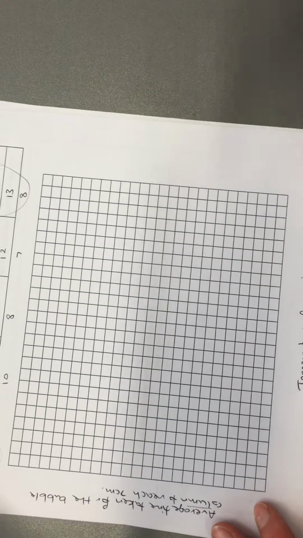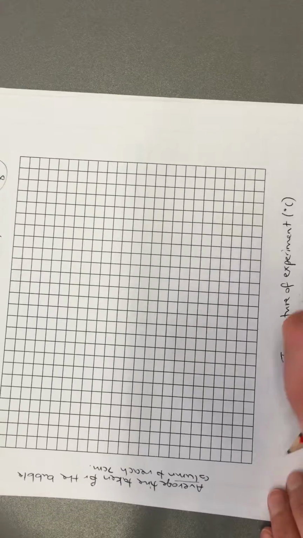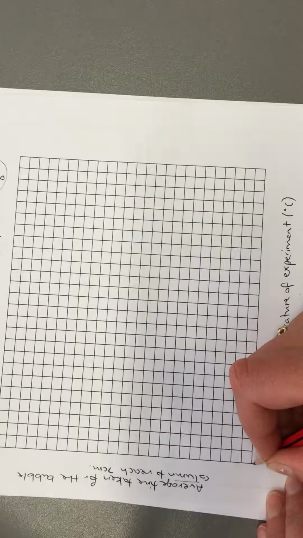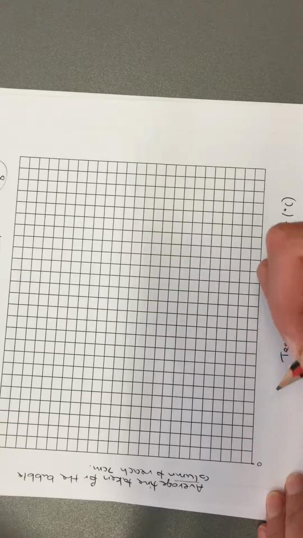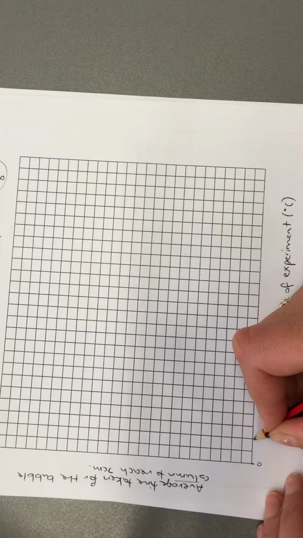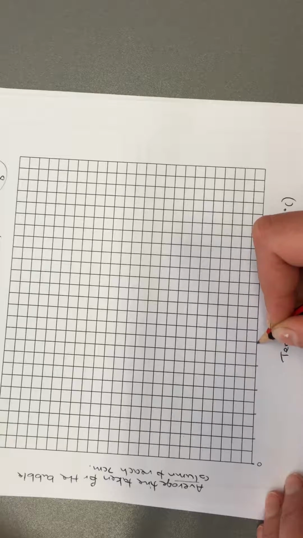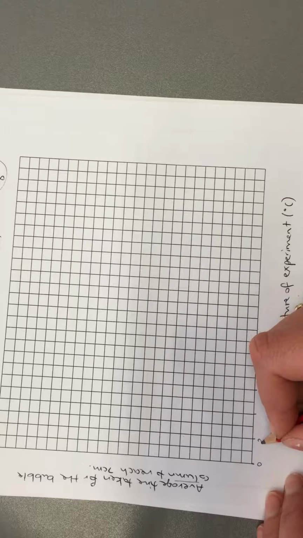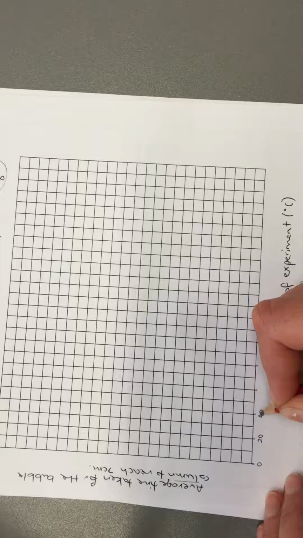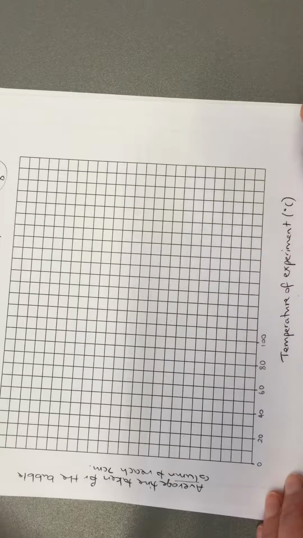We're going to use pencil to do this graph in case we make a mistake, and it's going to be a line graph. So we start off with 0 in the bottom corner. And sometimes it's easier just to put little marks out so that you can see. And then we're going to put the independent variable, or the temperature, across the bottom. And I'm going to space it out so it's every 2 squares. So 20 degrees, 40 degrees, 60 degrees, 80 and 100.